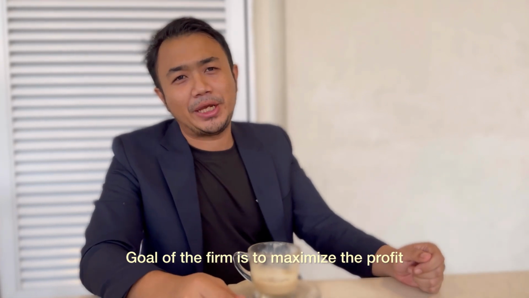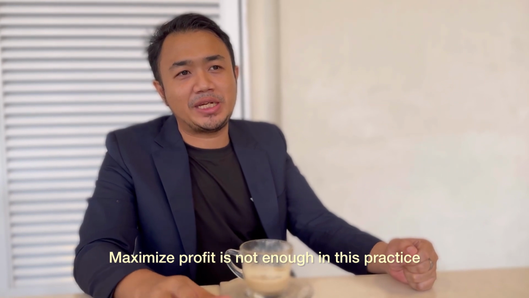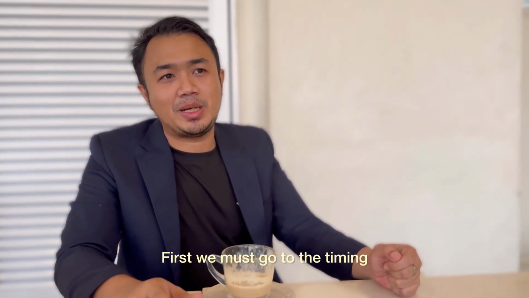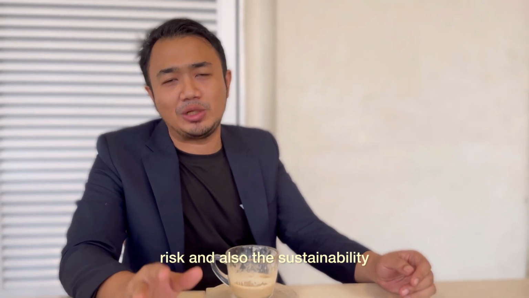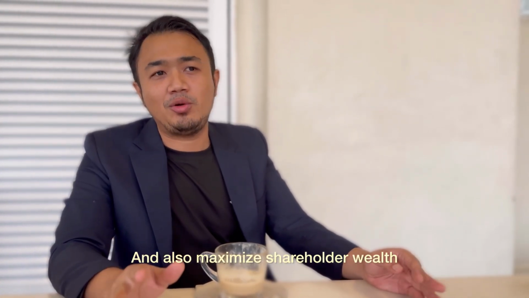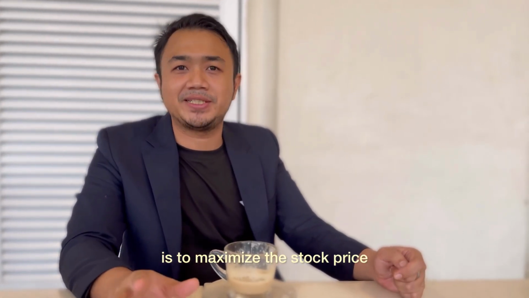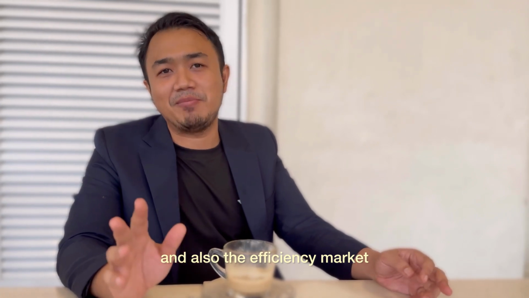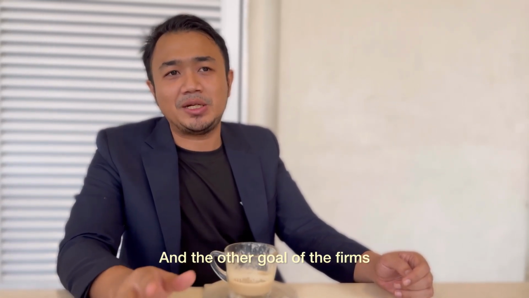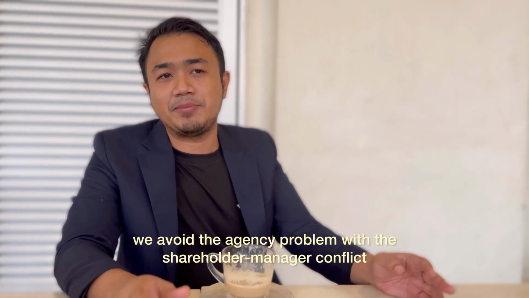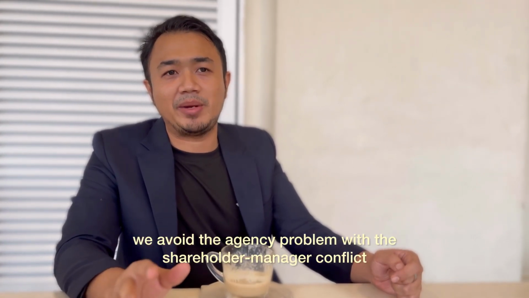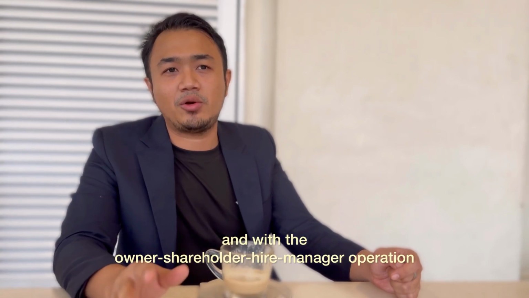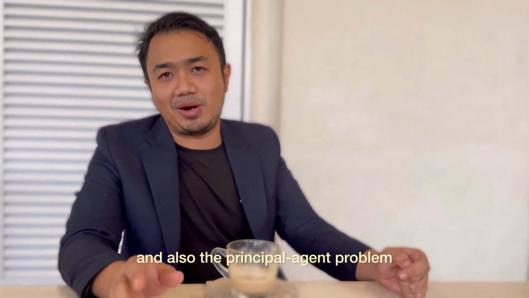The goal of the firm is to maximize profit. Maximizing profit is not enough in practice. First, we must consider the timing, risk, and also the sustainability. And also maximizing shareholder wealth is to maximize the stock price and also market efficiency. And the other goal of the firm is to avoid the agency problem, the shareholder-manager conflict, where the owner shareholder hires the manager to operate, and also the principal agent problem.